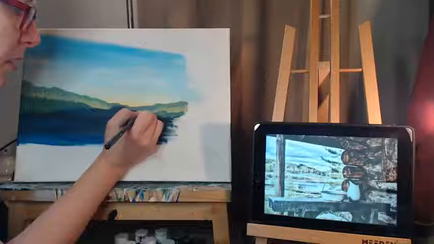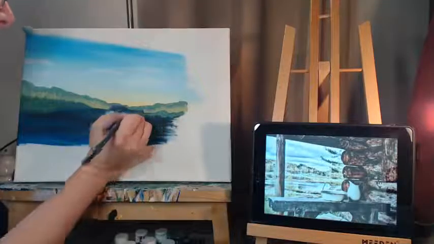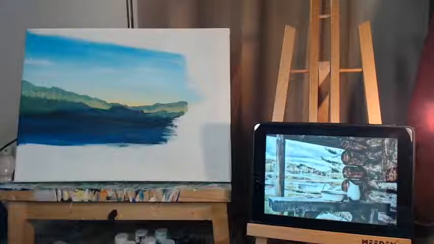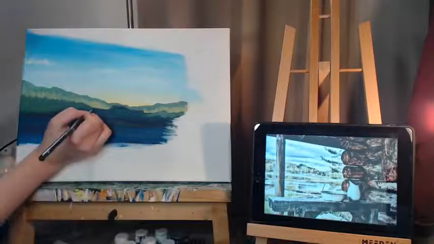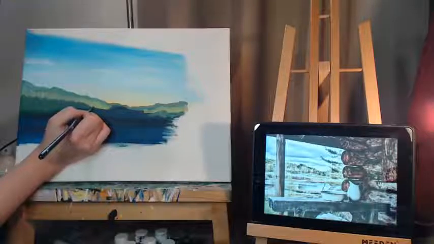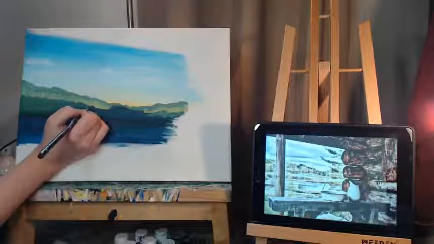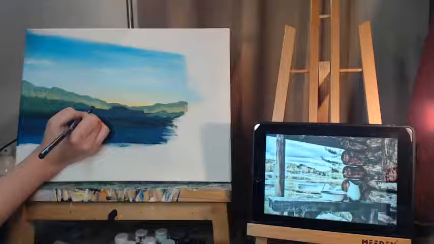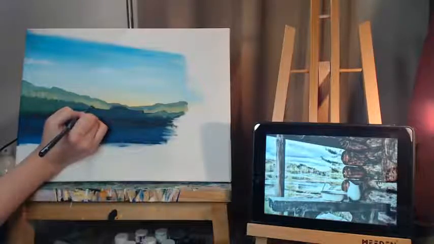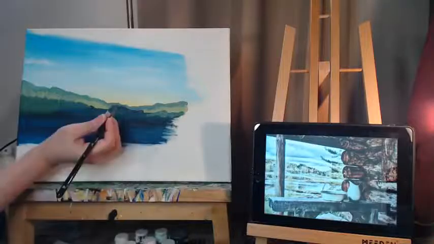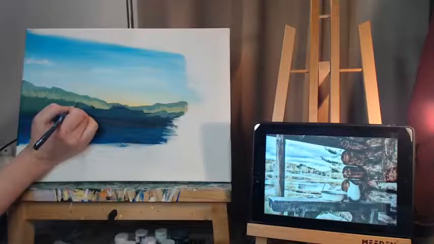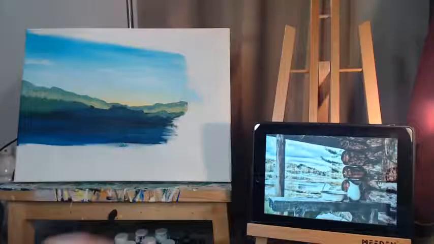It's like little shadows that you can't really see what's going on. Do a little bit here. Okay. Yeah, that's good. And then I do a little bit here, I think. It's like little touches, just adding a little bit of shadows in the background.